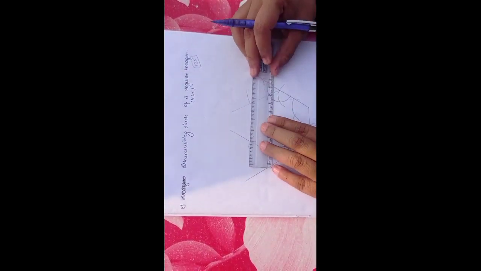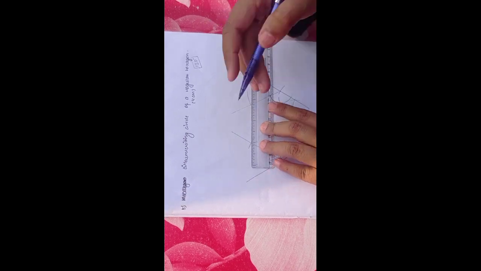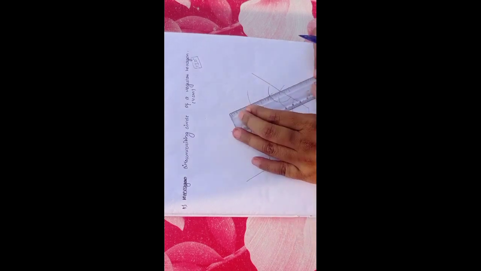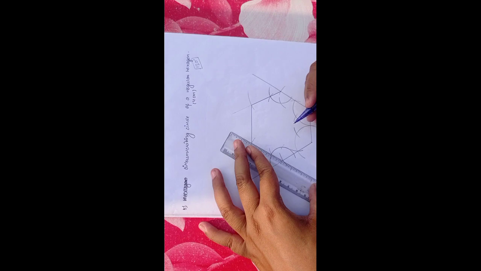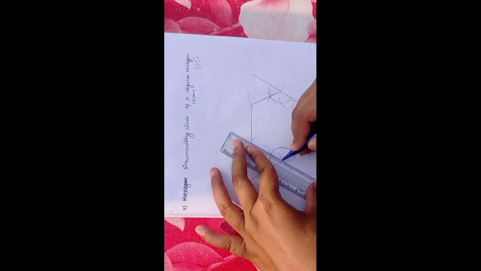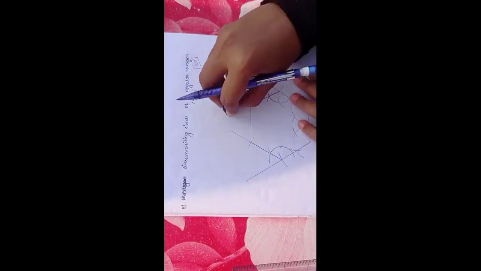So I'll measure 4 centimeter once again, and I'll cut it here. So now I don't have to make another 120 degrees. I can just simply join these 2 points, because that is the finishing end of the hexagon. So this is our hexagon. I will just darken the important lines so that you can understand, and I'll drop the rest. So this is my regular hexagon whose each side is 4 centimeter.